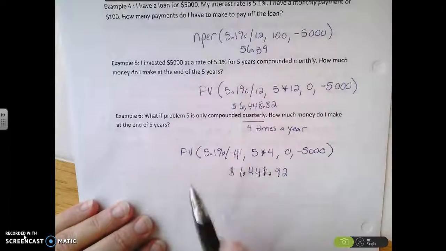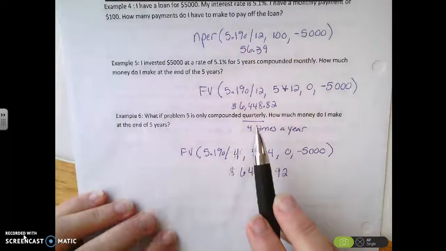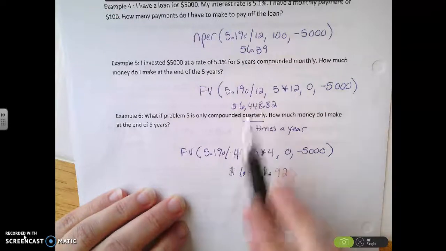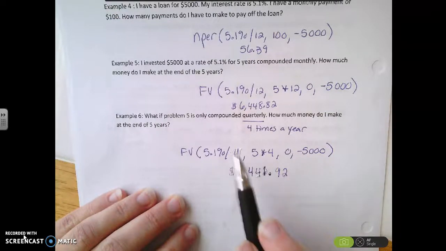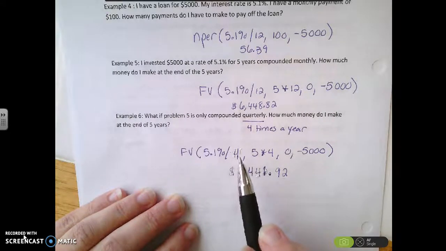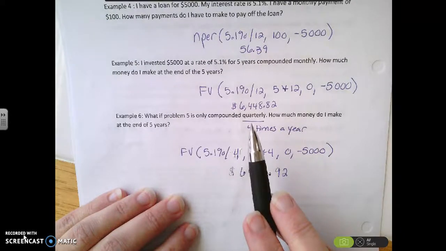Now number 6, I changed it slightly. It says, what if I compounded it quarterly instead of monthly? So what changes about that? Well, remember we talked about the rate is the periodic rate. So you're going to take the rate, 5.1%, and divide by 4 because it's compounded quarterly.